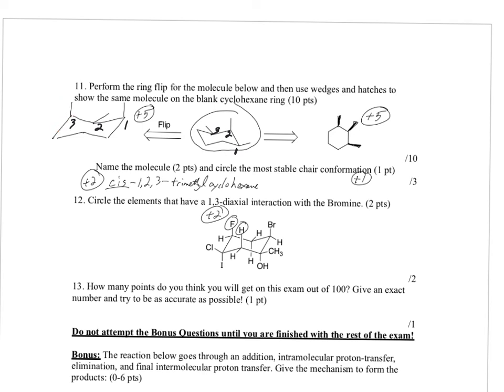Notice, no matter what, these are all on the same side pointed up, and these are all on the same side pointed up. So this is the ring you could draw. If you wanted to do hatches, you could. That's the same. It's fine. I always like to think, like I've said before, when I think of the up on the ring, I think of wedges. But that's just me. It doesn't have to be that way. We didn't talk too much about naming these kinds of things. These are all cis, so you call it cis-1,2,3-trimethylcyclohexane.